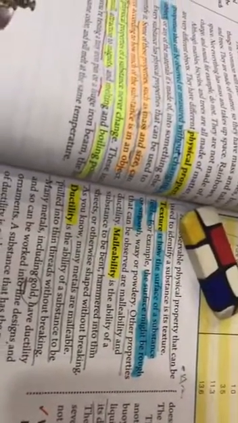Texture is how the surface of a substance feels. This is the definition. If I ask you to give me an example, you're going to say the surface might be rough or smooth, waxy or powdery. So this is the definition of texture, with examples.